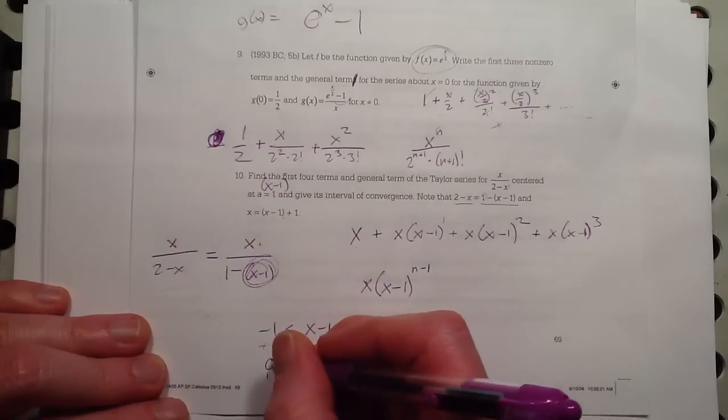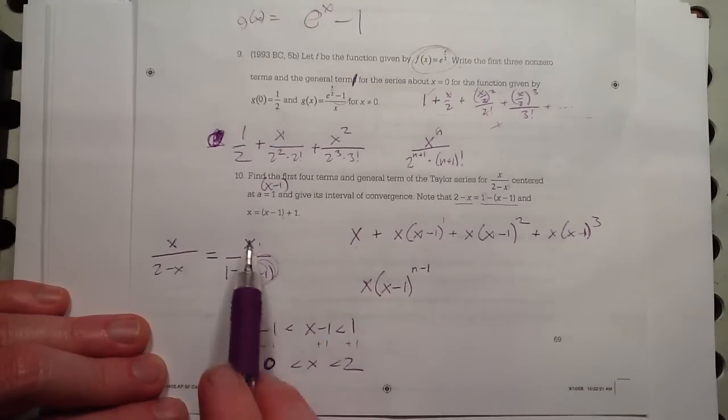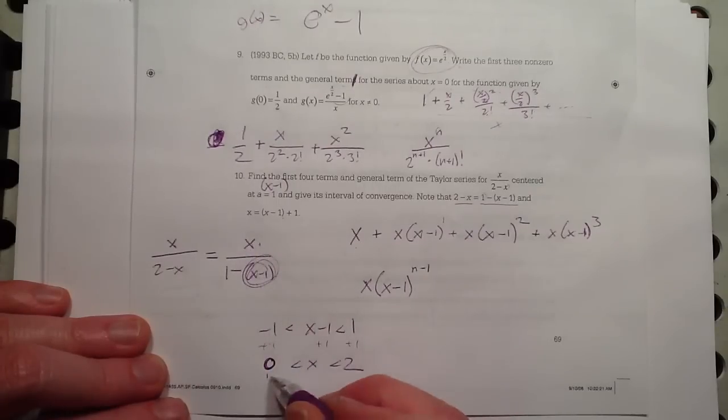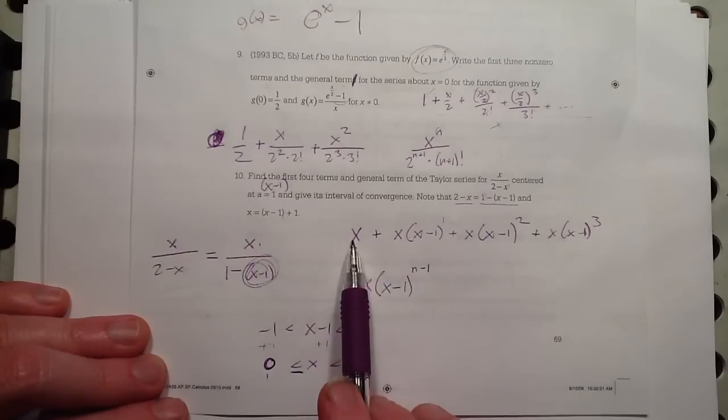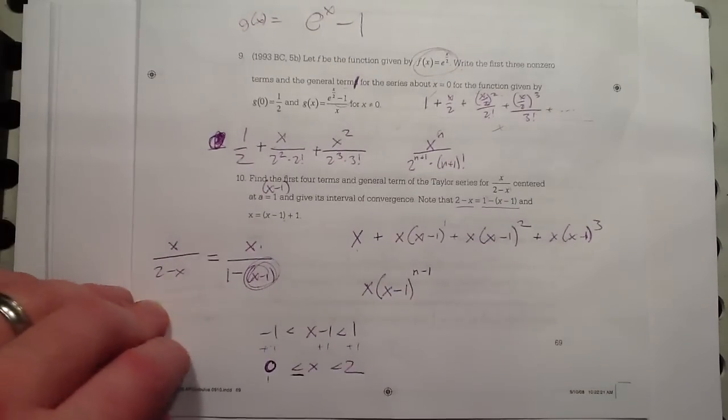So in this case, geometric series, typically the endpoints don't work, but because we have an x on the top, it's not just a 1 on the top. It looks like that 0 is going to work. And we are going to get convergence there, but not for the 2. Right, because that's going to give us 2 plus 2 plus 2 plus 2. And that doesn't converge. All right.